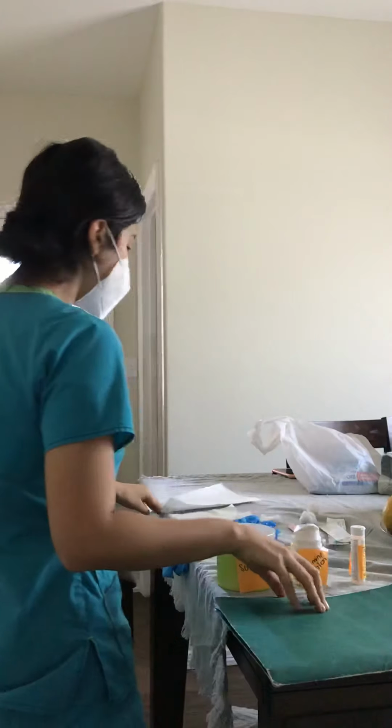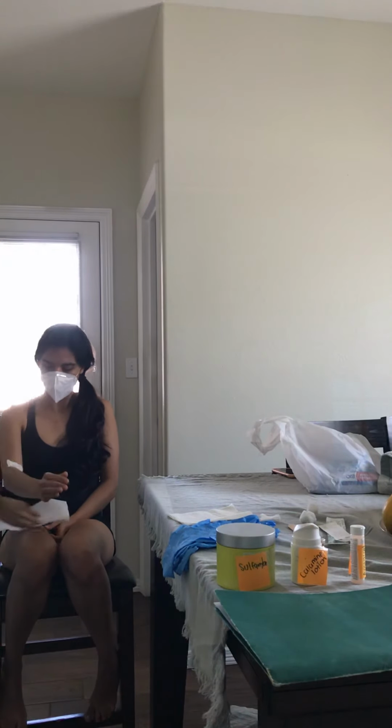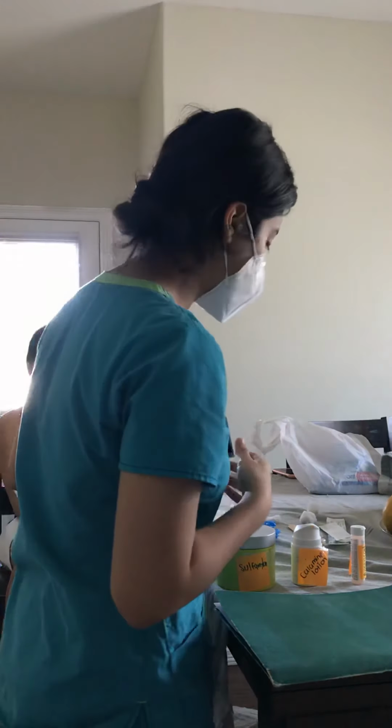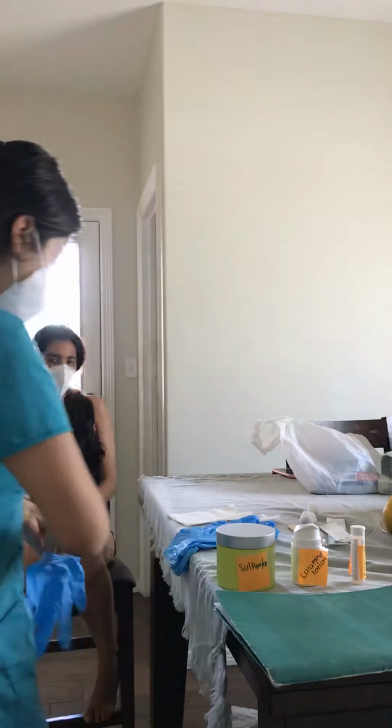After I do that, I'm going to have a protector so I can protect her clothing from stain of any medication. So can you please lift your arm, please? I put it there. I wash my hands. Now I'm going to put on my gloves.